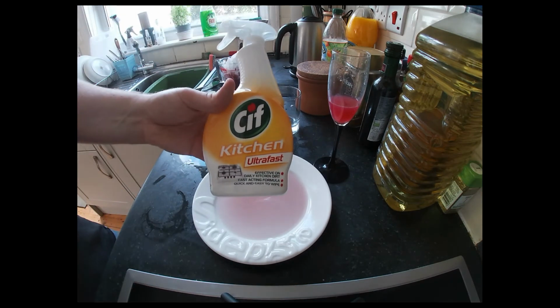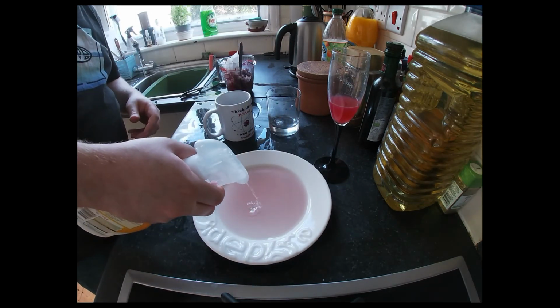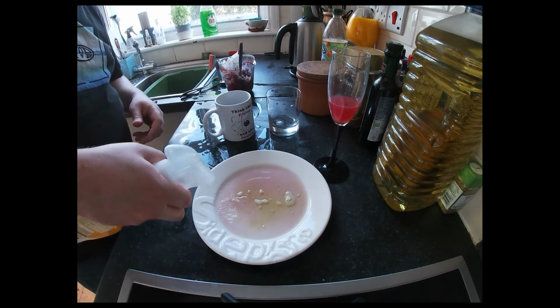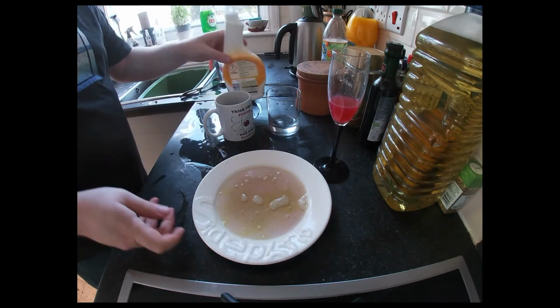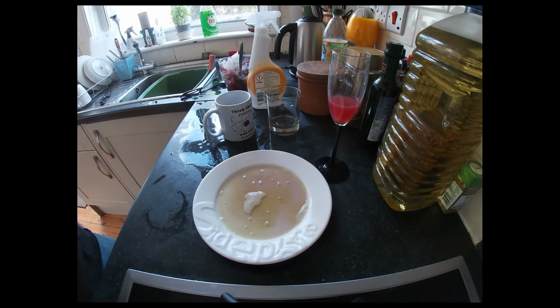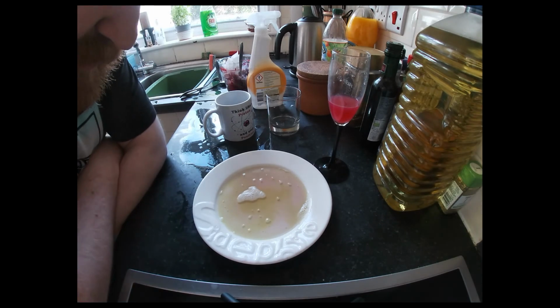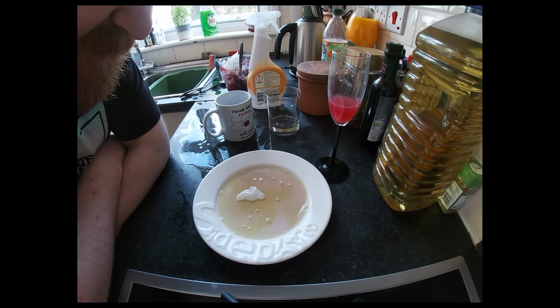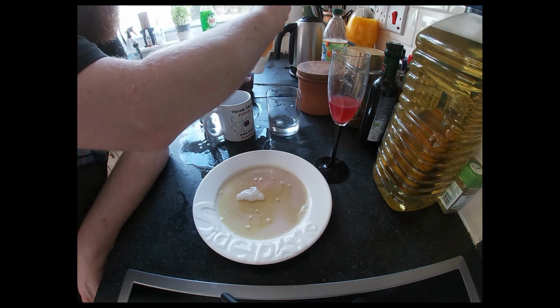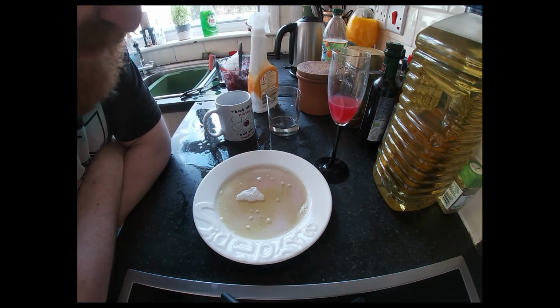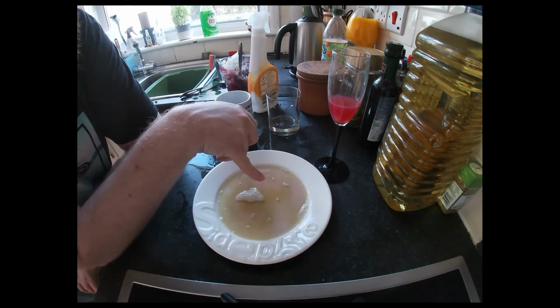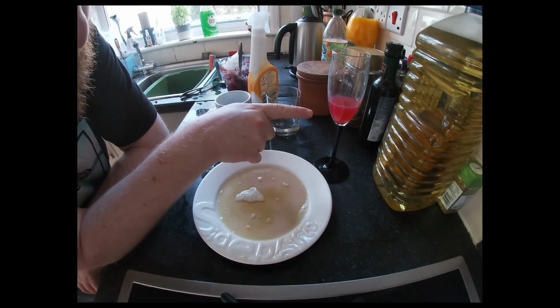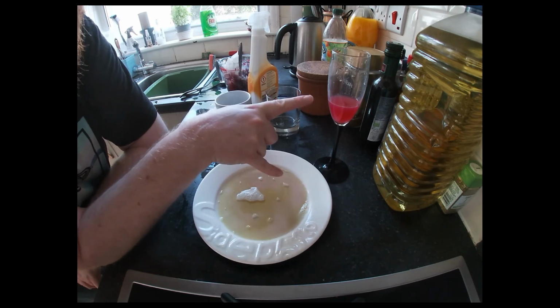And I've got this Sif Kitchen Ultra Fast, and when I spray it onto here, it changes from that kind of murky red into a yellow. It's hard to pick that up on the camera, but it's quite a vibrant yellow. Now in this Kitchen Ultra Fast, I know that that particular thing is alkaline. So I've got a substance that tells me whether something's changed to acid or something's gone to alkaline.